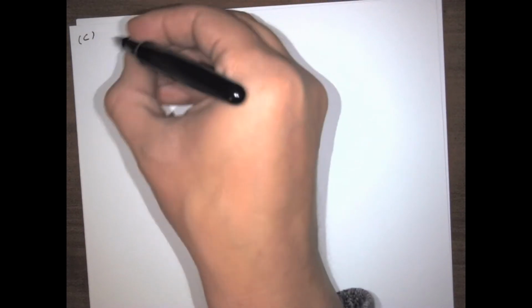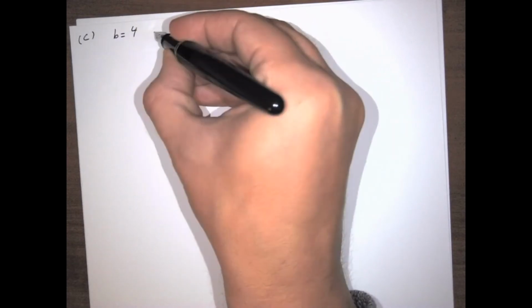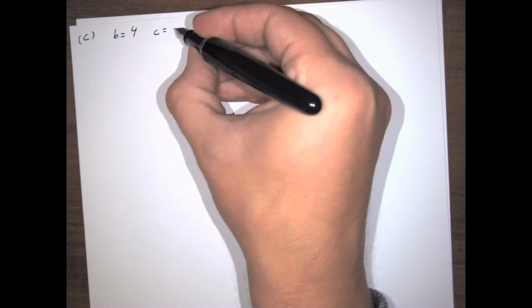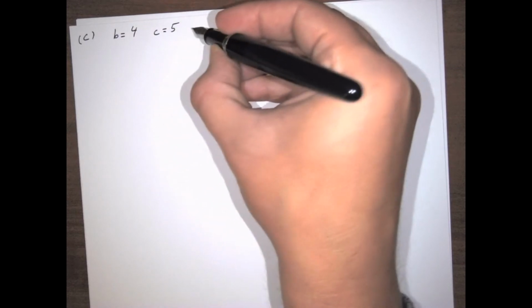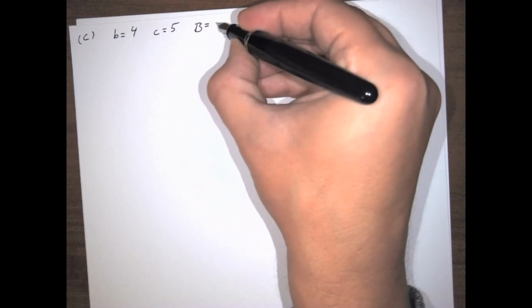Okay, so now let's try something like this. So that was example B. Example C. Let's go with little b equals 4, little c equals 5, and then capital B equals 95 degrees.